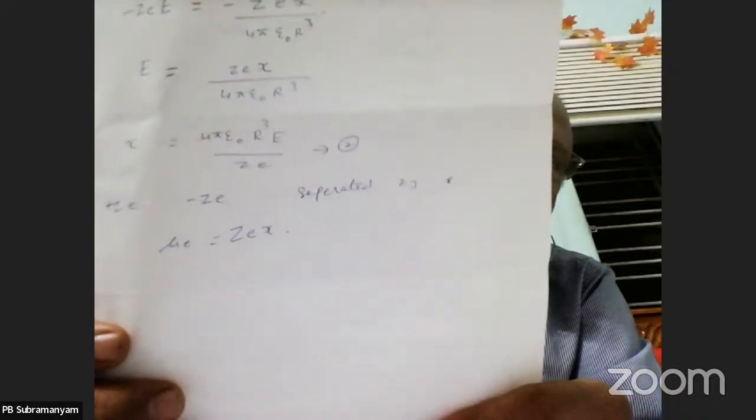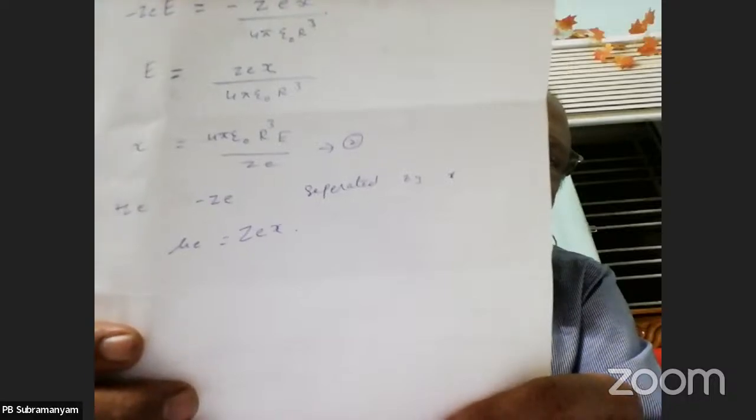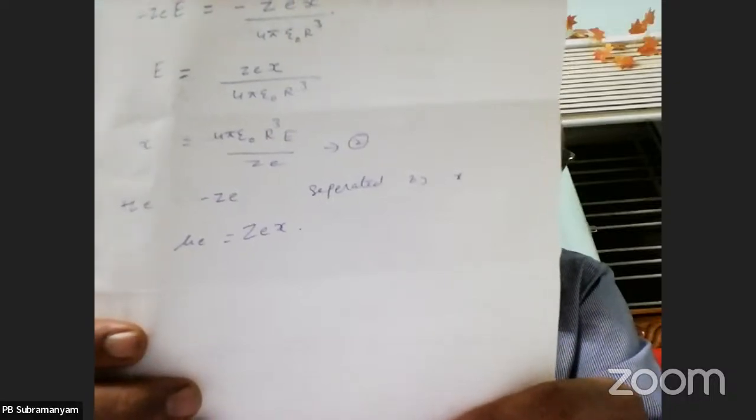The formula we are writing: mu e is equal to Ze times x. We already have x from equation number 2, and we have to put it here. Substitute it: Ze times 4 pi epsilon r cube E by Ze. With the cancellations, you'll be getting epsilon r cube E, which is equal to mu e.